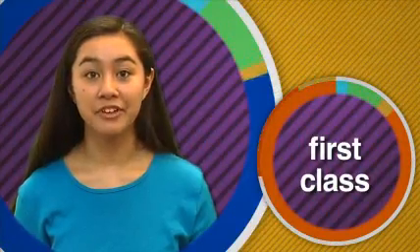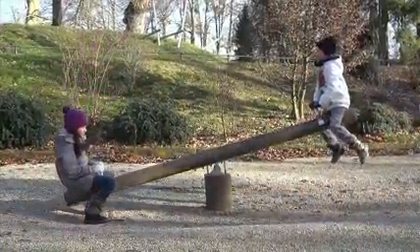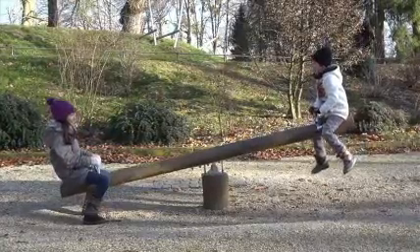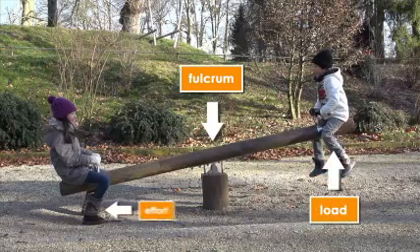The third type of lever is called a first-class lever. A seesaw is a great example of a first-class lever. On a first-class lever, the fulcrum is in the middle. The load is on one end, and the effort is on the opposite end.